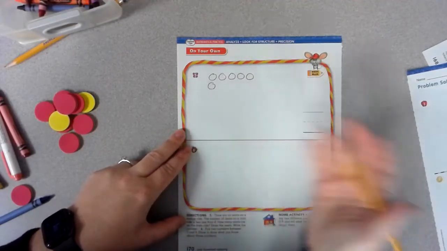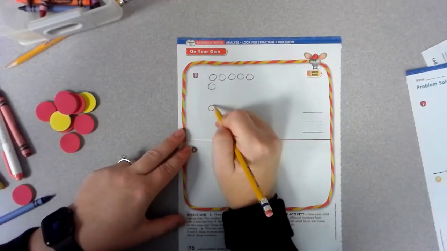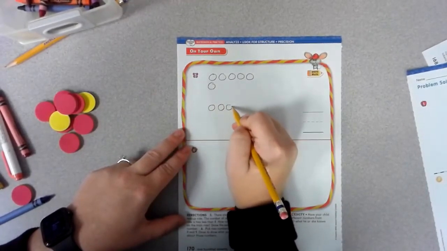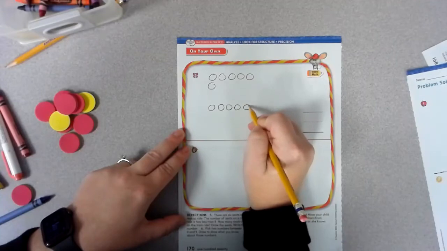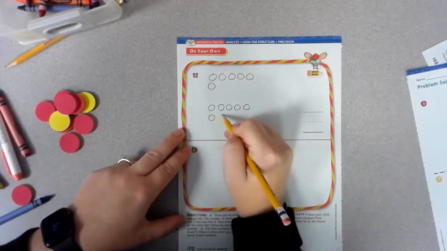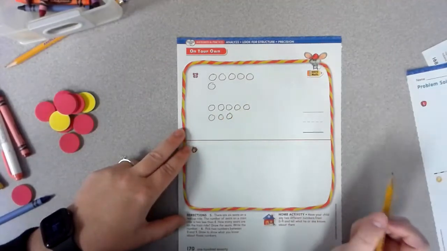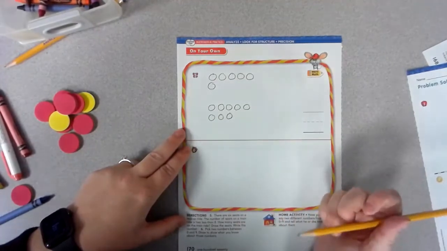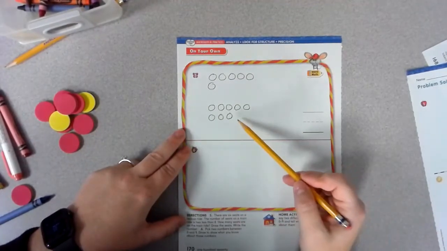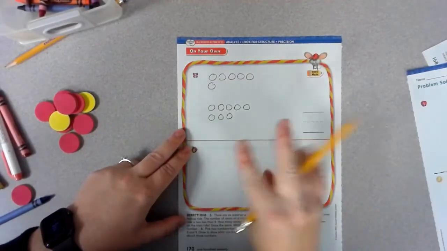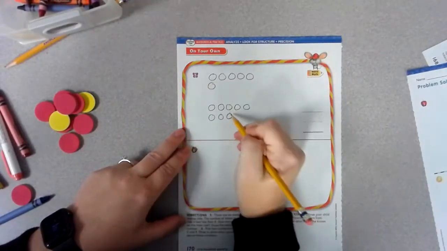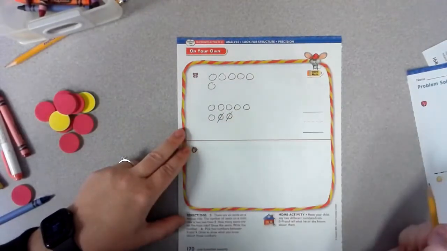So 8 is the number it's giving us. So we have to draw 8. 1, 2, 3, 4, 5, 6, 7, 8. But it doesn't say there are 8 seats. It says the number of seats on the train ride are 2 less than 8. So we have to take away 2. How many seats are on the train ride?